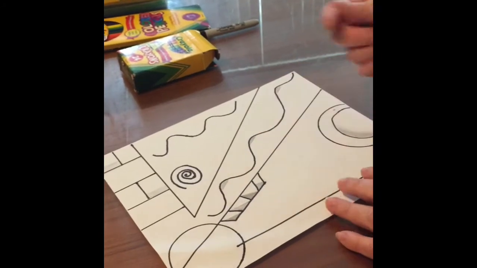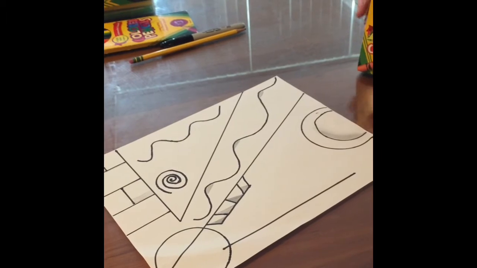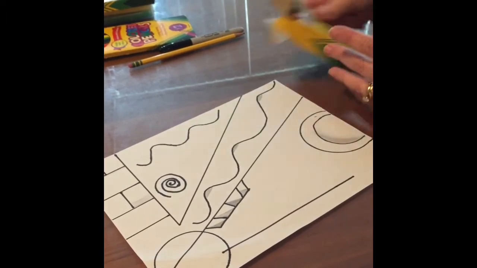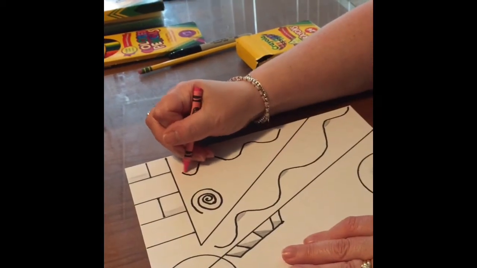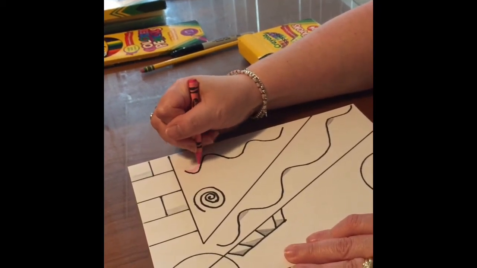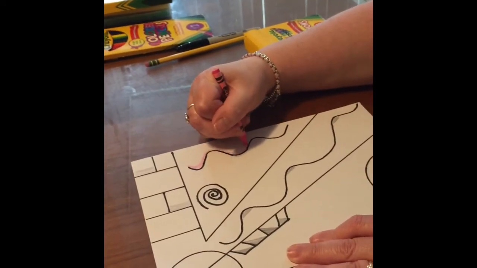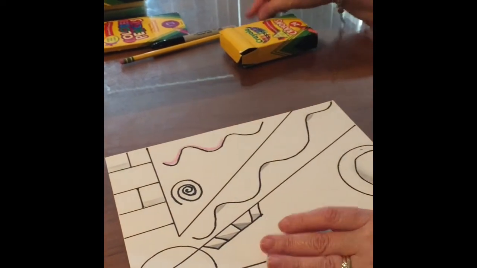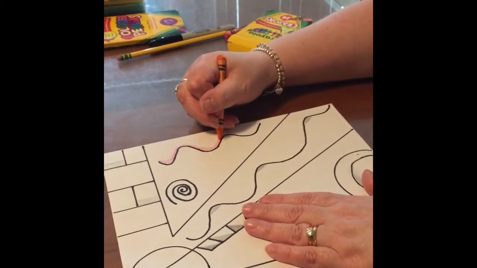I'm going to use the same picture, but I'm going to color in it a couple different ways. If I have crayons, as we've been using a lot, I might pick some colors to use. So I want to kind of color along the edges of some of my shapes. So if I was using crayon, I would keep going and color as much as I want with the crayon.